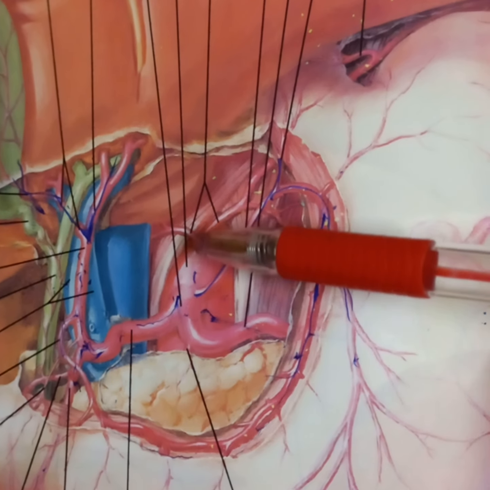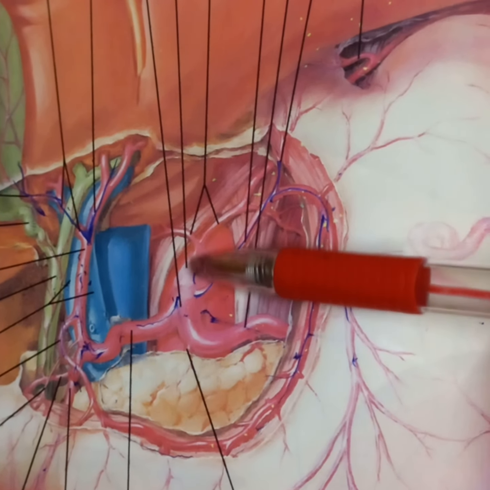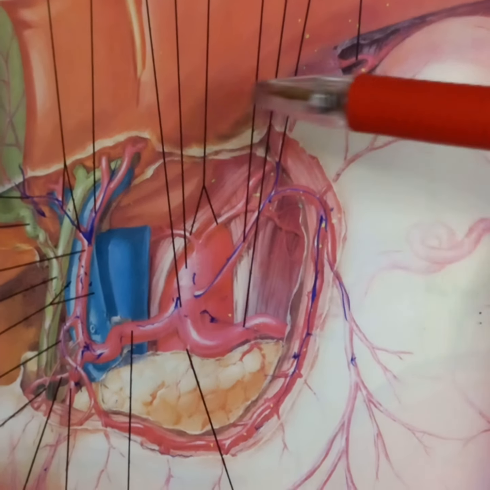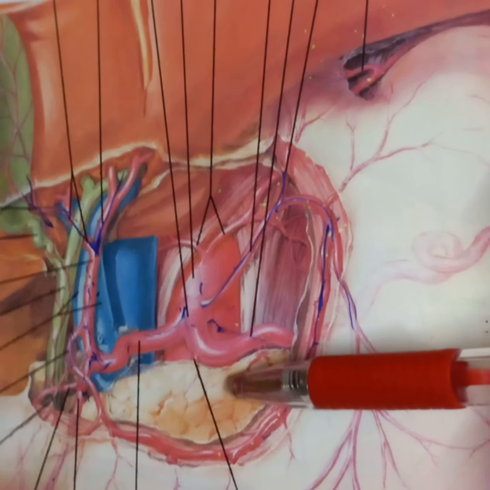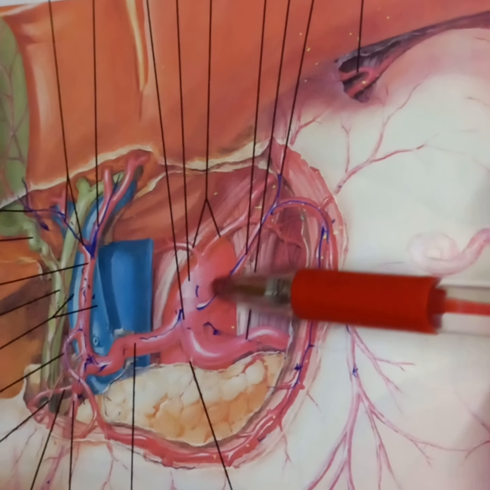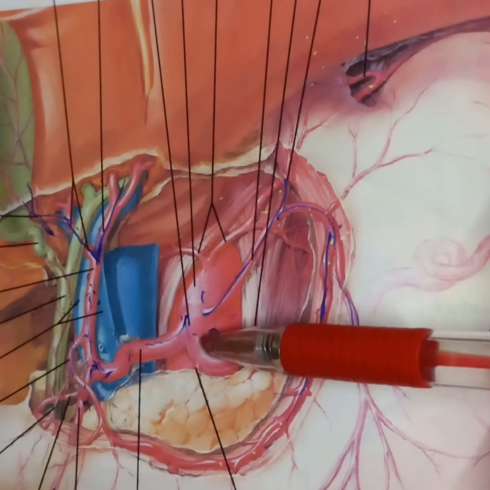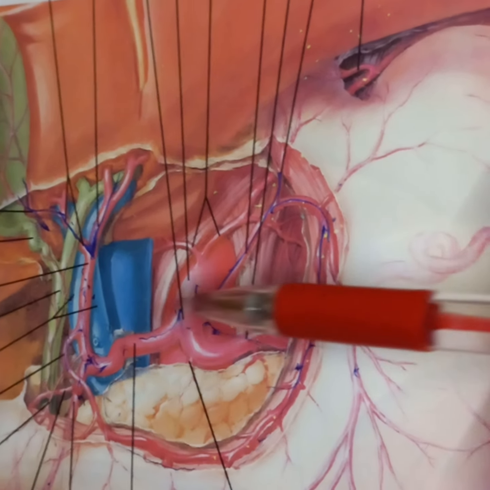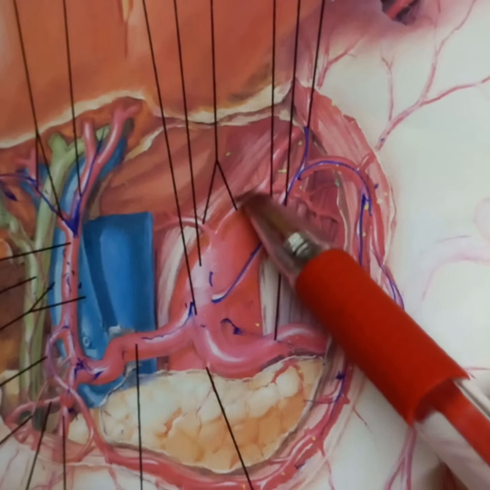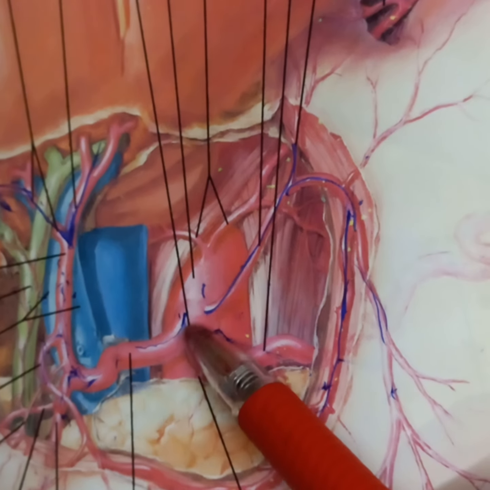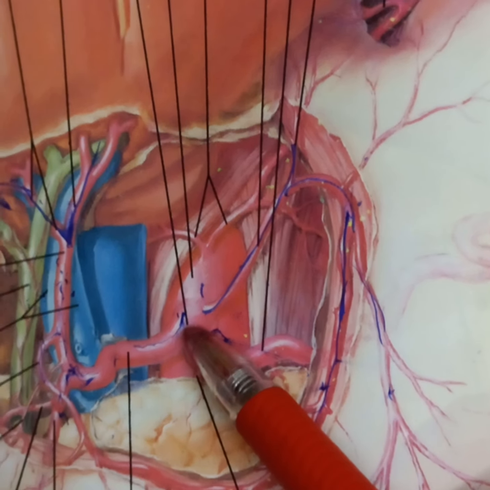Celiac trunk arises from the abdominal aorta at the level of T12. It gives three major branches. First one is the left gastric artery, second one is the splenic artery, and third one is the common hepatic artery. Celiac trunk is 1.25 centimeter in length.